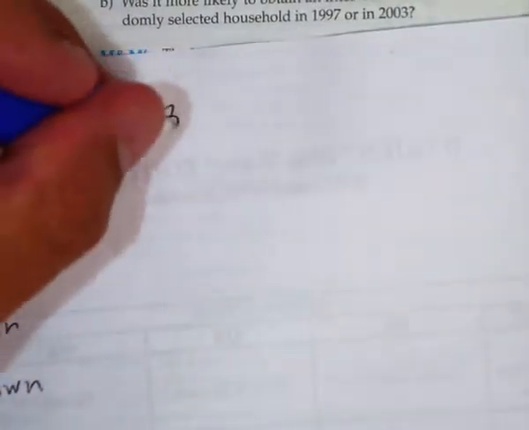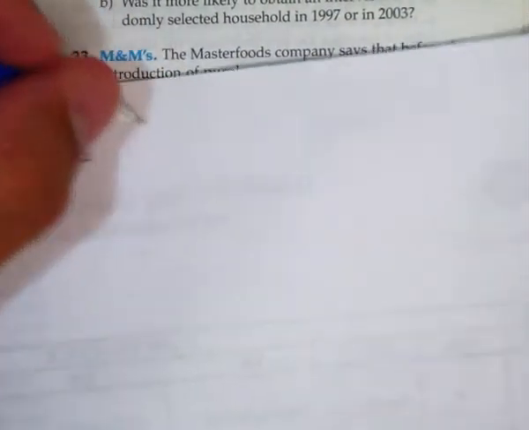What's the probability it's brown? Well, that's 30%. That's the probability of brown.